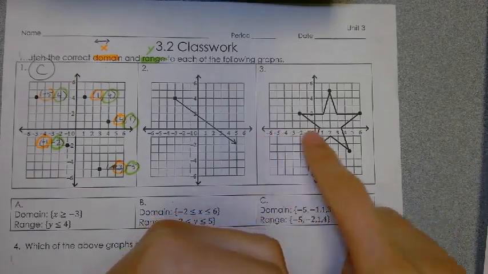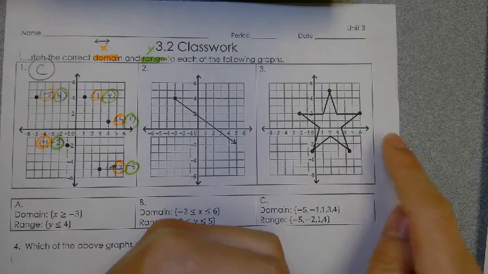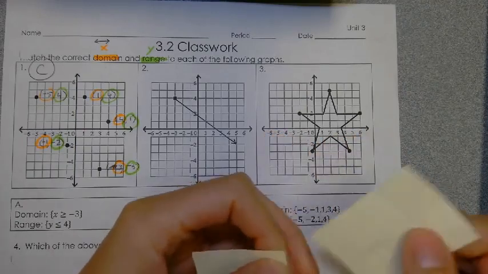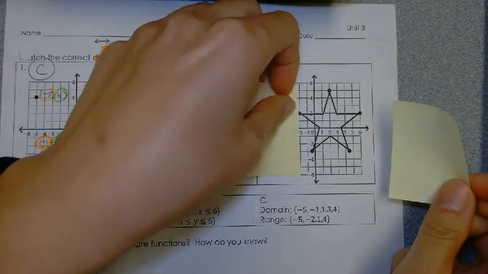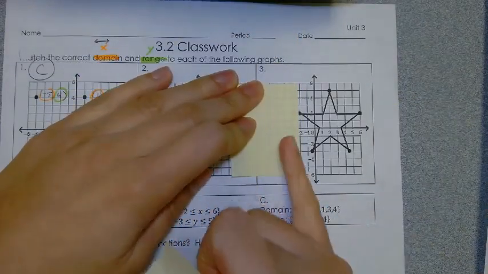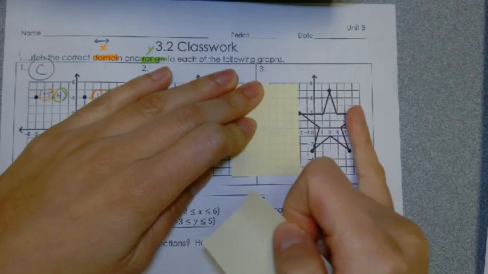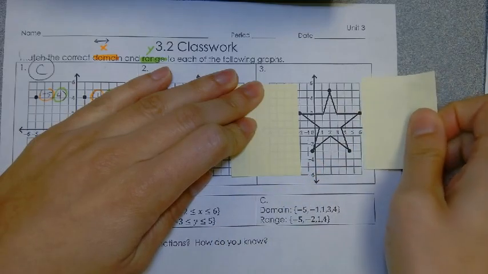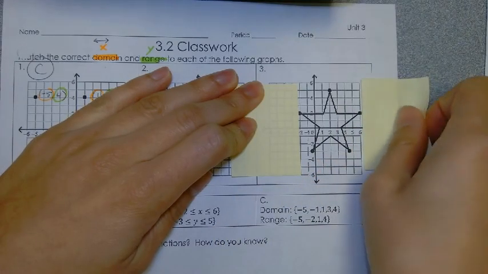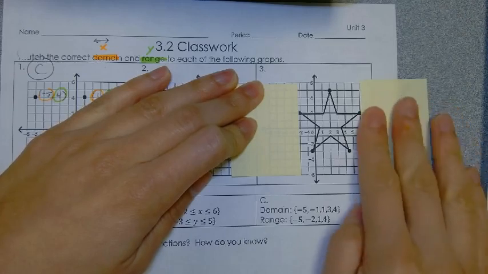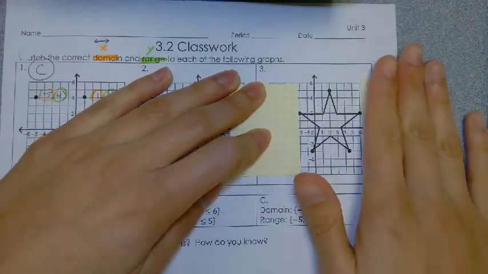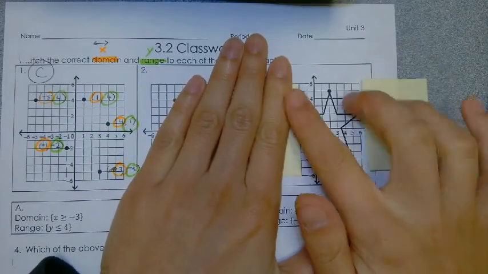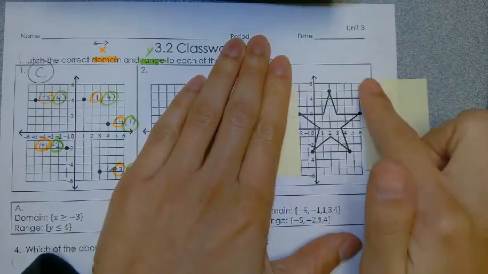So just like the axis, I'm going to read this graph from left to right, and I notice it starts here, and I have lots of lines and points until here, where the graph just stops. All of my points and all of my lines are contained between these two limits.